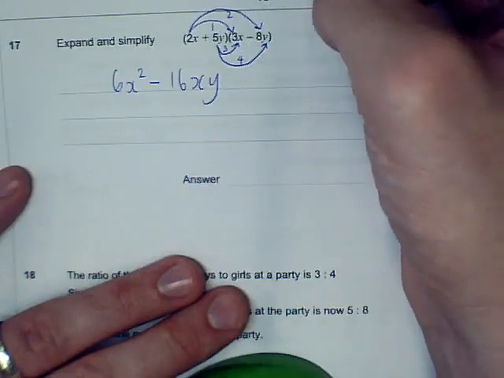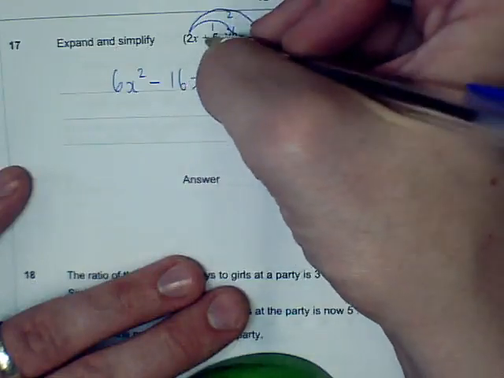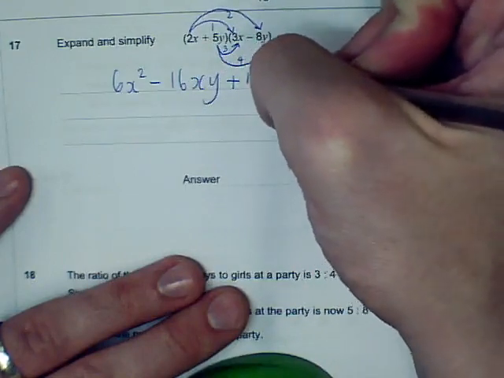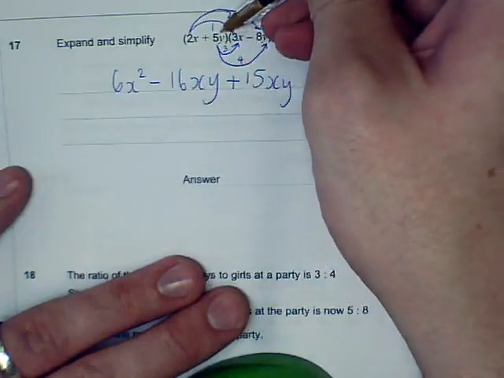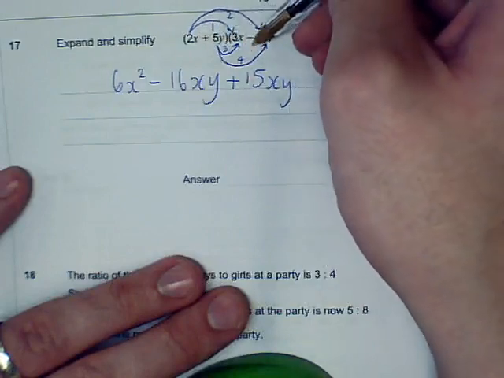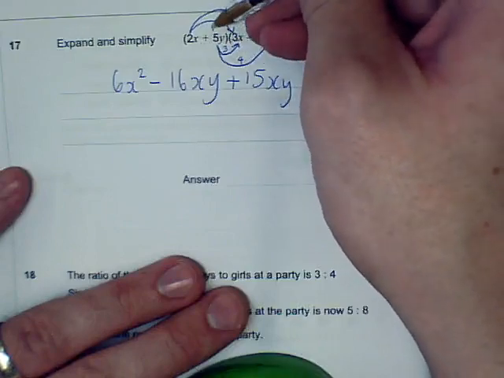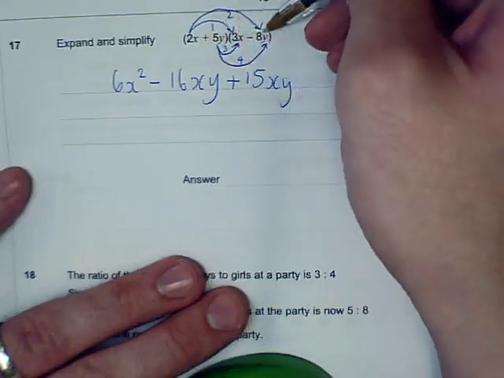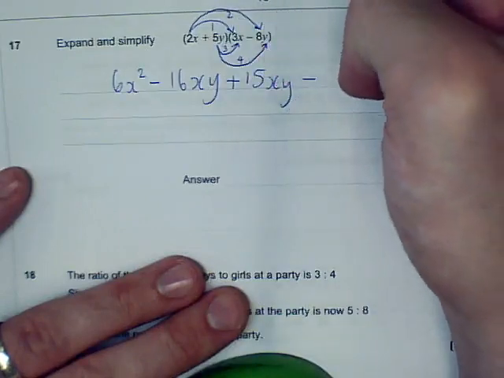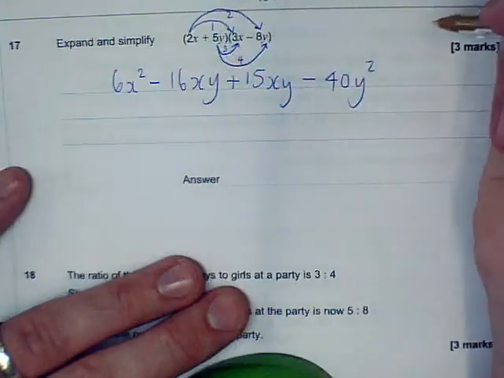So 3 times 5 is 15, and I've got y times x, so I'm going to write that as xy, and it's plus. So I'm doing plus 15xy, and then finally I'm doing 5y multiplied by minus 8y. So always look at that sign in front, because that's attached to that term. So plus and a minus make a minus. 5 times 8 is 40, and then y times y is y squared.